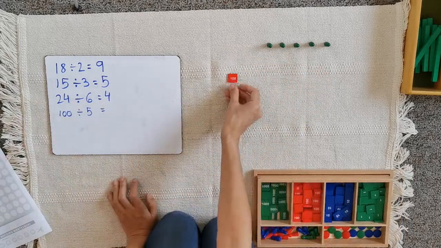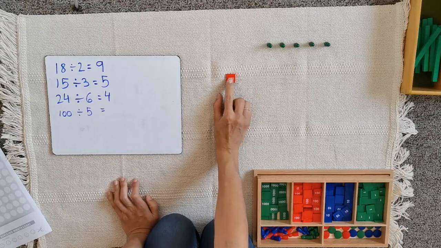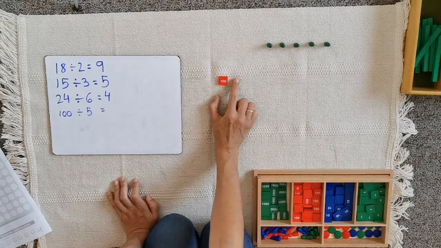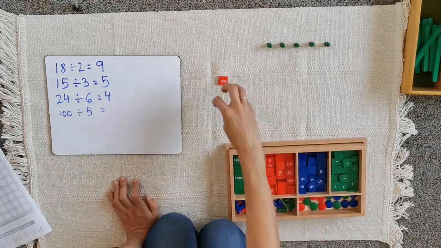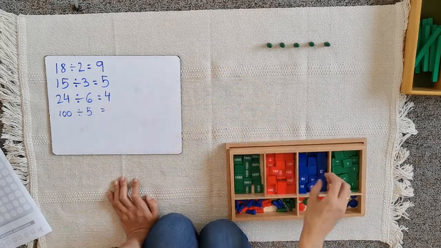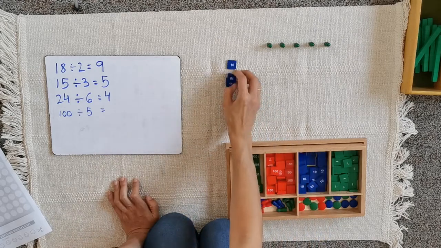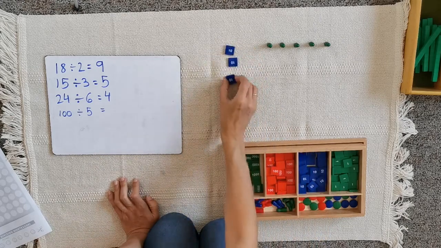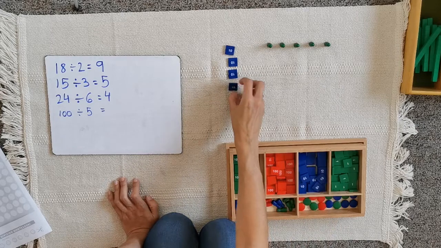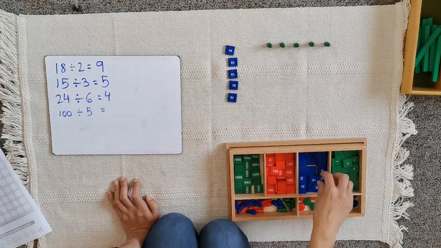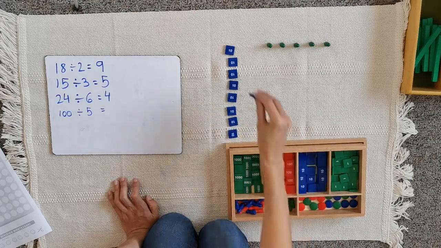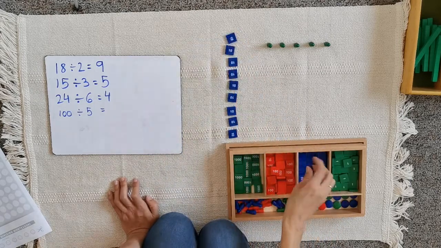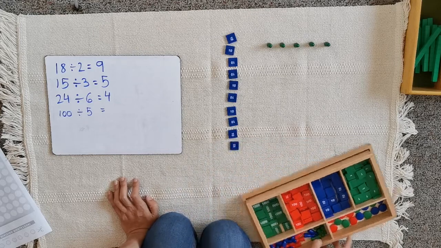So if this is 100, how many tens can I trade? Exactly, 10. 10, 20, 30, 40, 50, 60, 70, 80, 90, and 100.